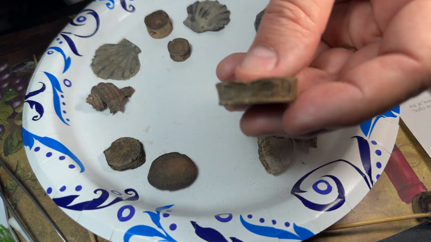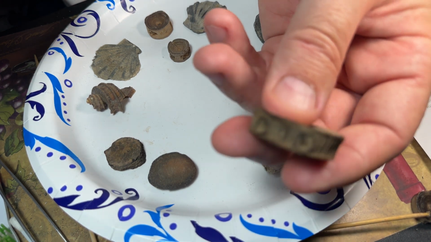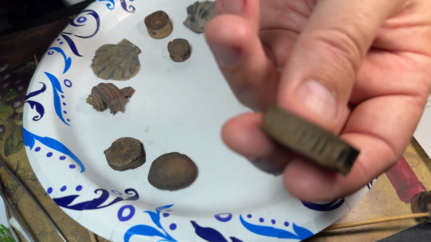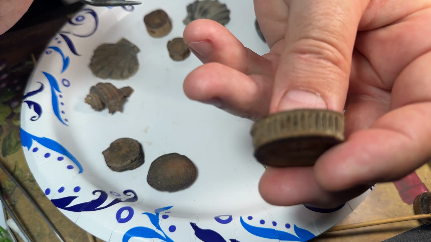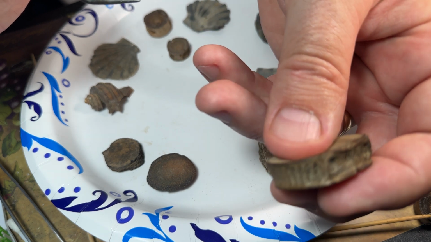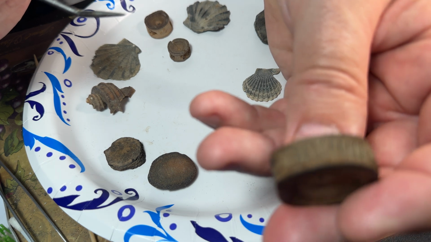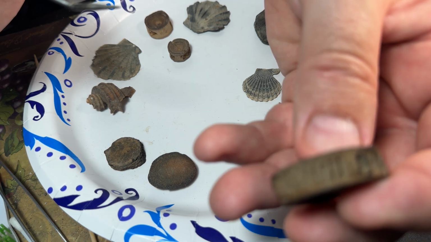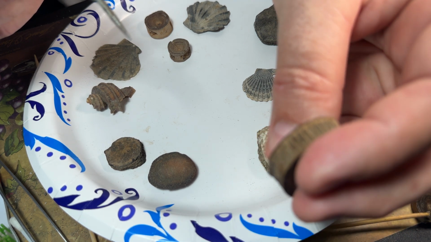And here's a really nice shark disc or shark vertebrae. And this one happens to be from a lamnid type shark, something like a mako, or possibly from a megalodon. If it was from a megalodon, it would have to be from probably a juvenile or neonatal, since it's so small. So it's most likely from a mako type shark.